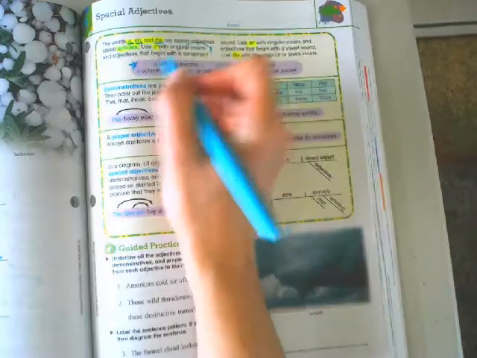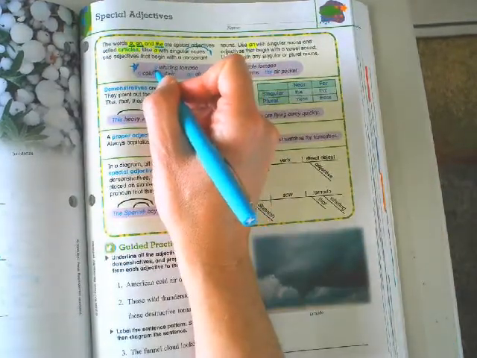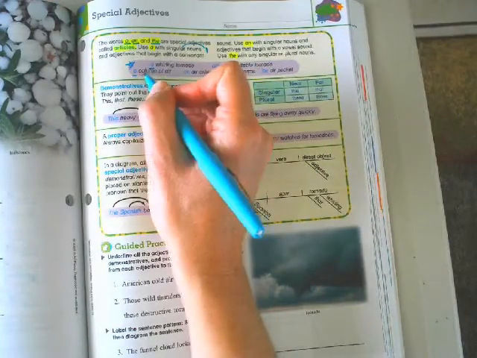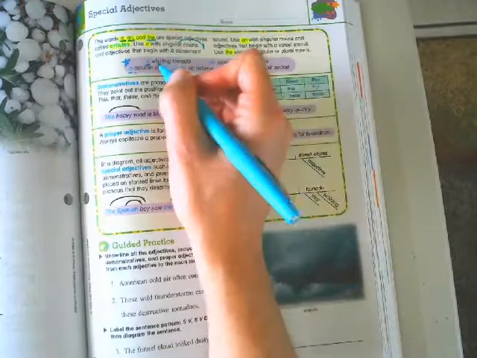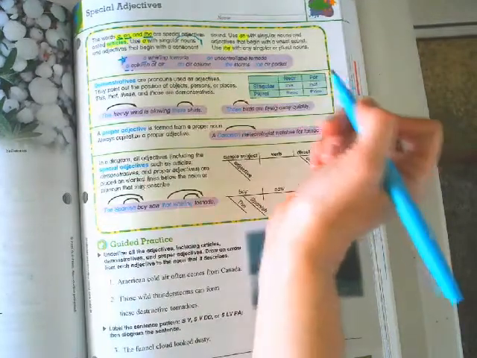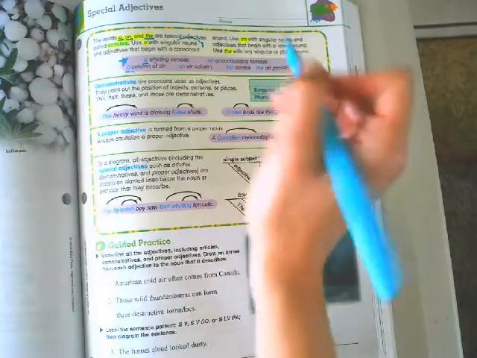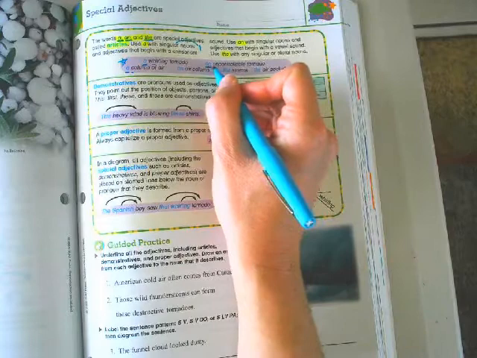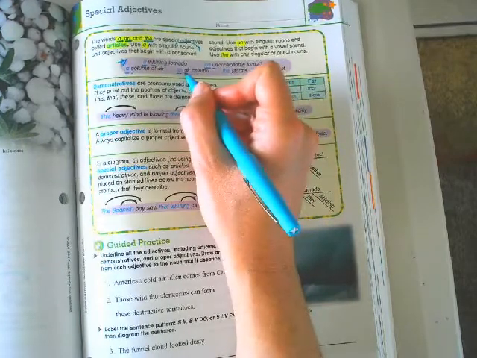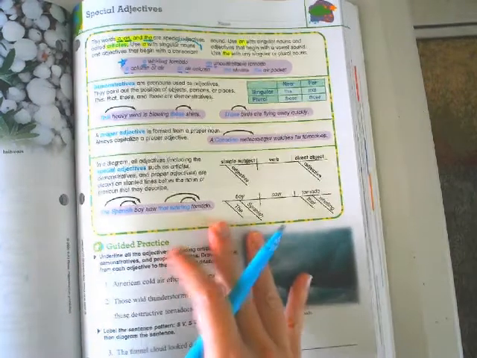So if you notice with A, they use A when the next word starts with a consonant. And they use an when the next word starts with a vowel. So that's very important to pay attention to.